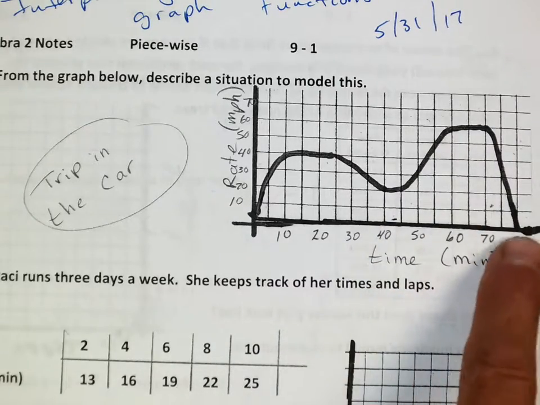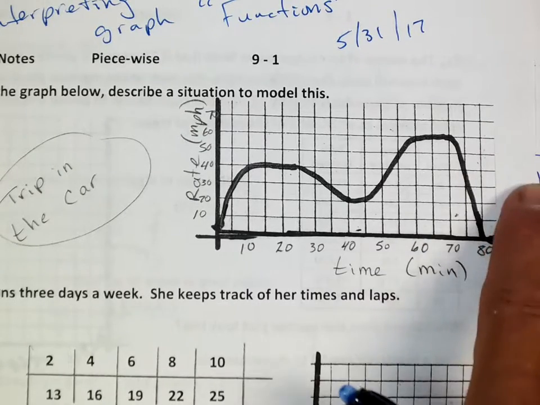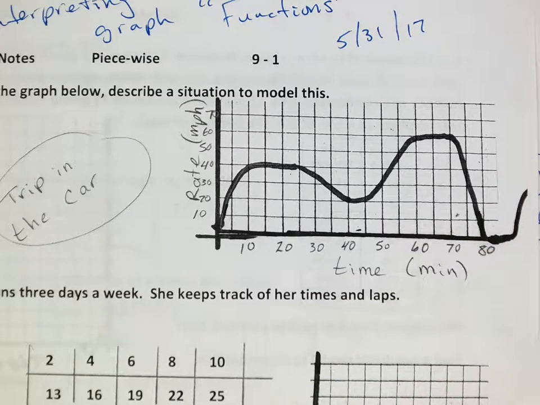What happens right here? They made their destination. Oh, maybe not. And then we go again, right? So maybe they had to get gas. Yeah, gas, a potty stop, or whatever. So if we were going to write a description of this, we'd say something like this.